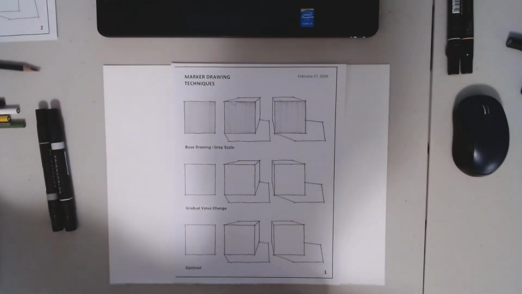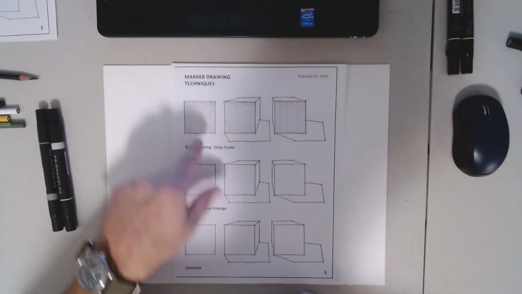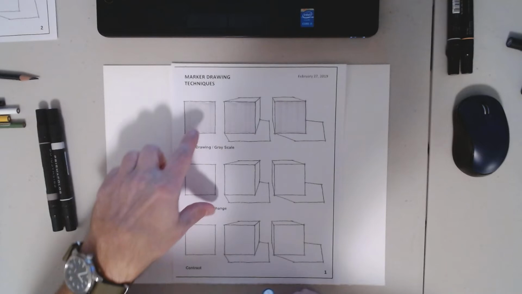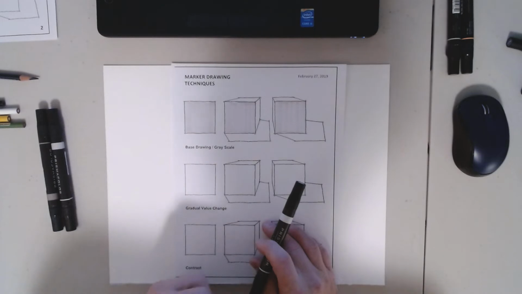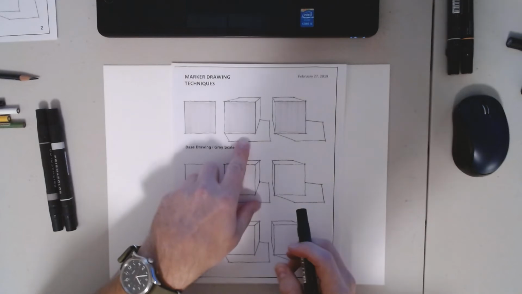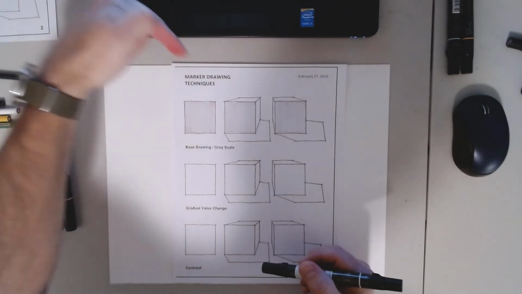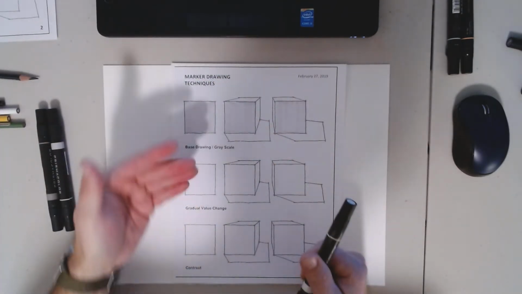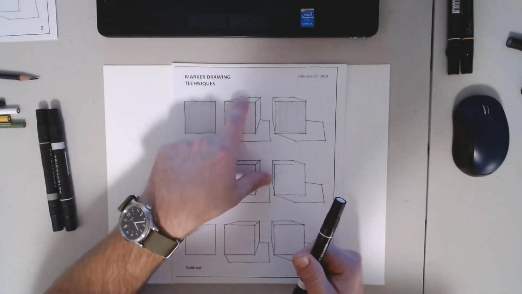Okay, so if we're just drawing a basic square, done, right? We've drawn it, it's done. It's just right here, super basic and super flat. You can see that there's not a lot of depth. But for this one, or for these other two, let's go ahead and give it a little bit more dimension. Okay, so if our light source is coming from the top and it's casting a shadow, we can determine that the top plane here is going to be the lightest.